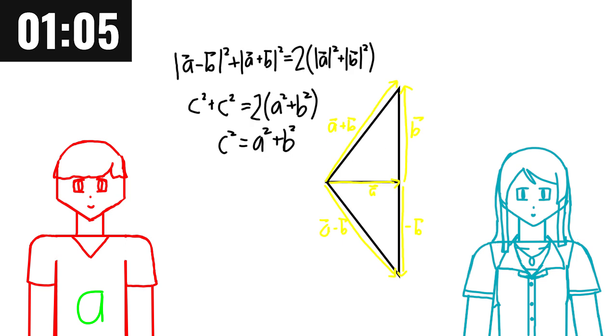The parallelogram law states that for any 2 vectors, the square of the length of the difference plus the square of the length of the sum equals twice the... Wait, we only have 1 minute left? We need to hurry up. Well, okay. You know what? The formula's on screen. Just read it. When u and v are normal, these two are the same.